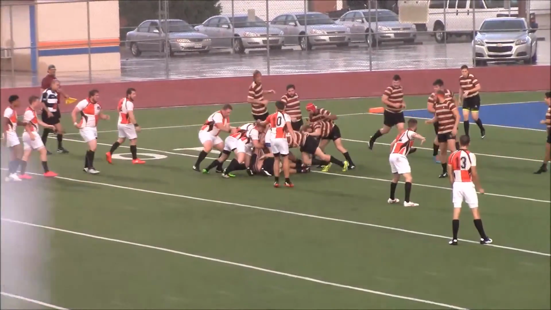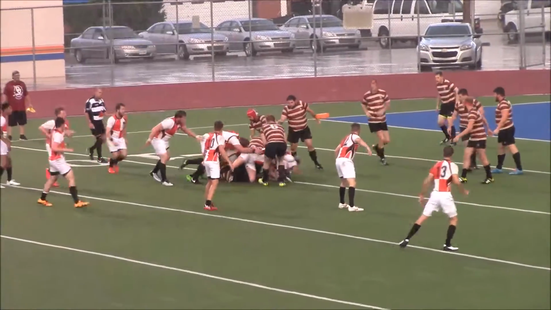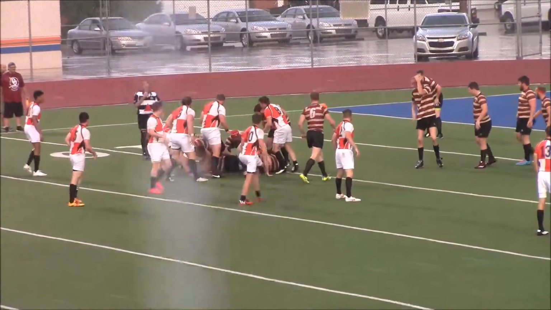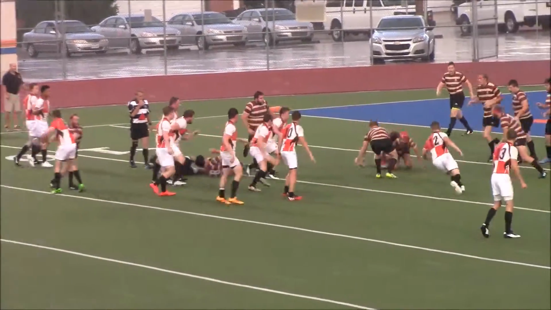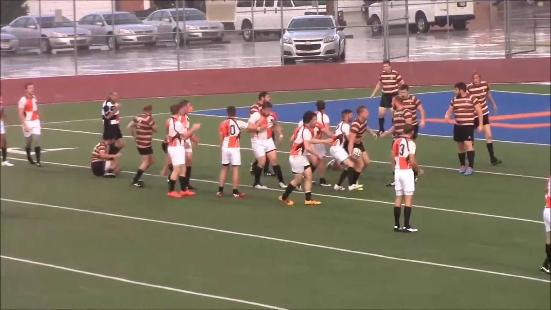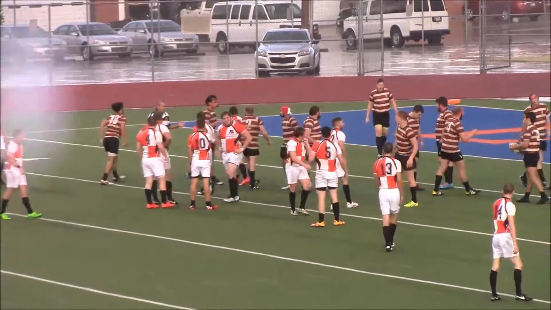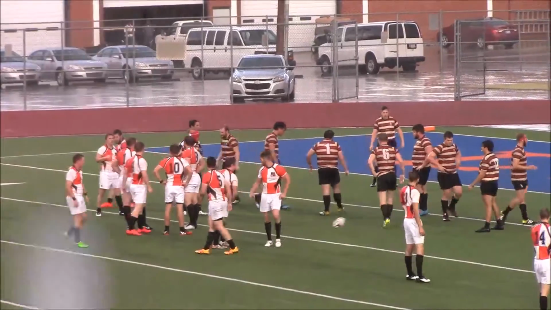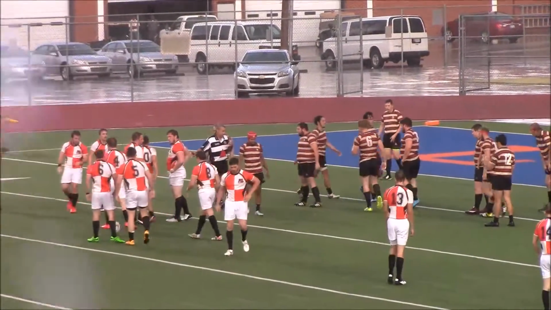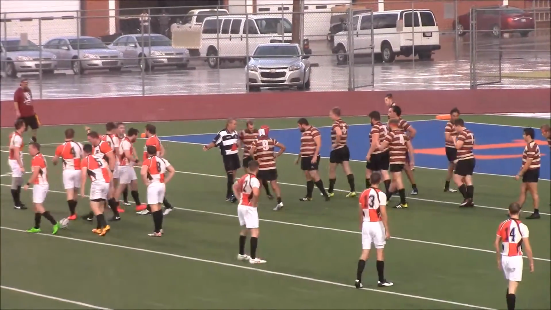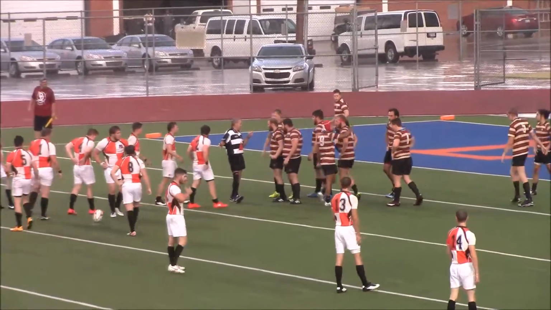Oklahoma State has the Sooners under pressure, keeping their aim. Knock on against the Sooners. Now Oklahoma State's turn to be in the green zone. We'll see what happens here.